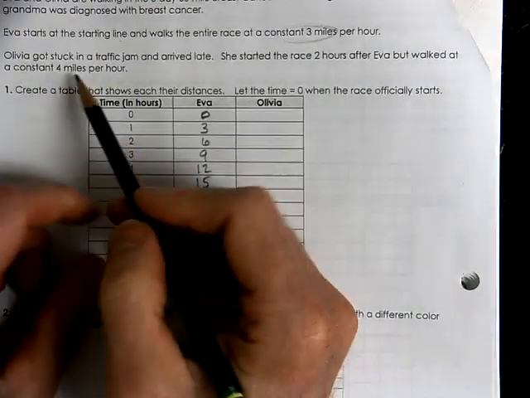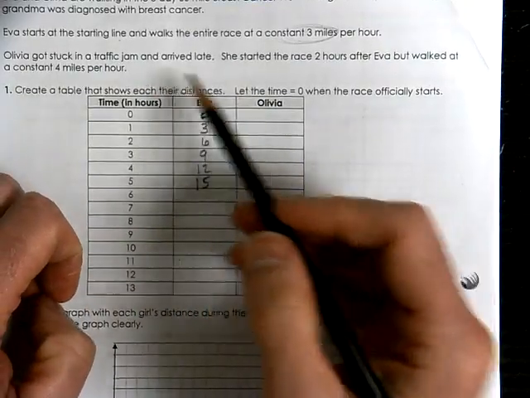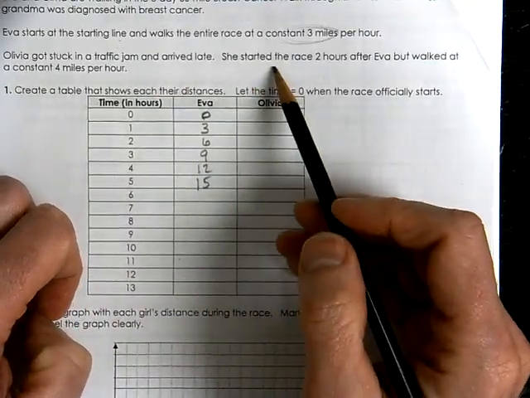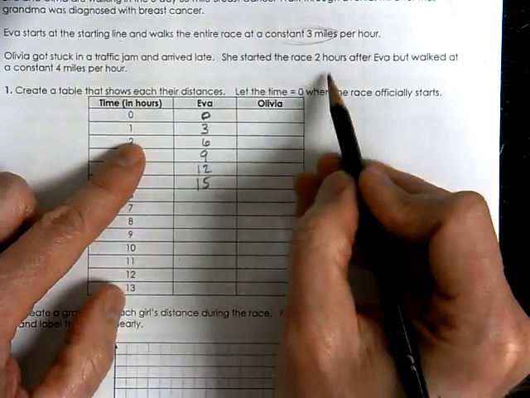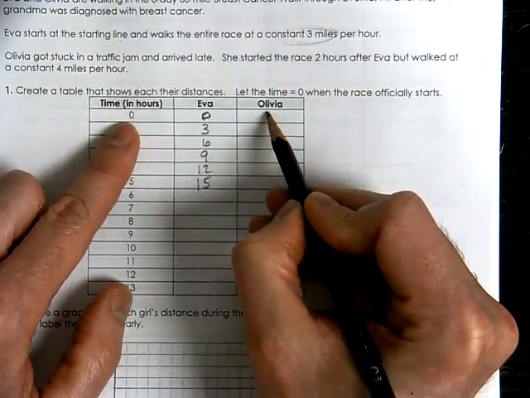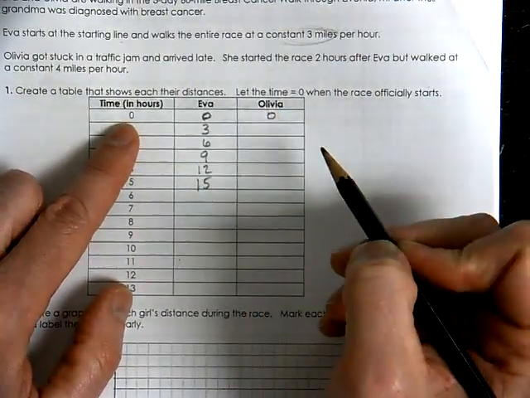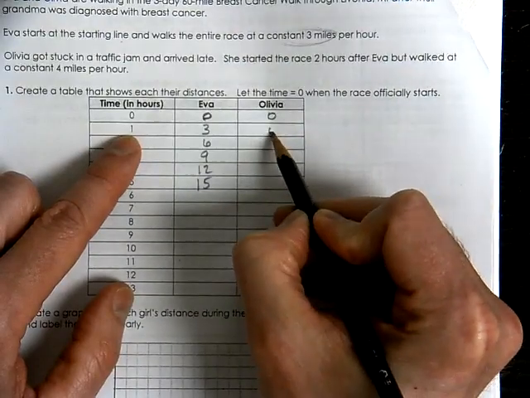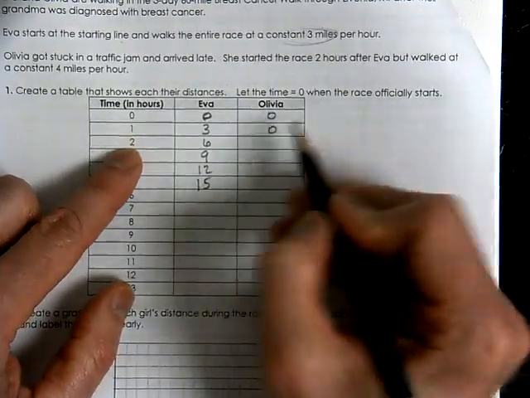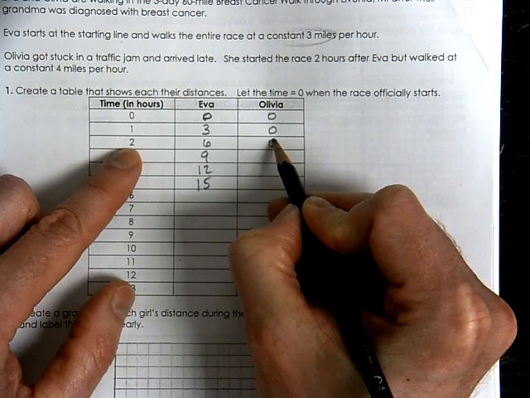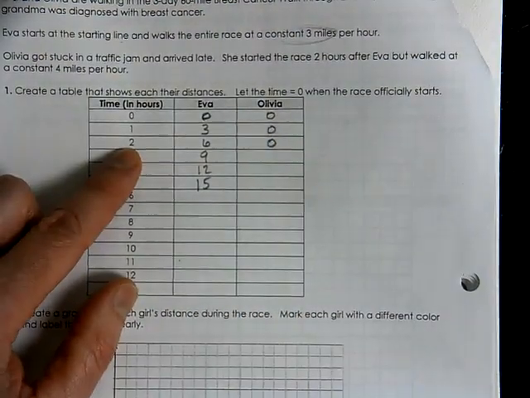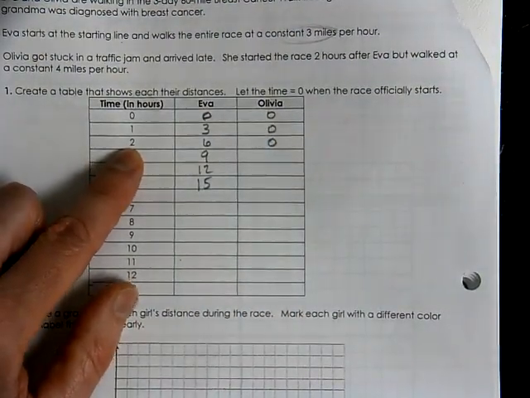Olivia, she gets stuck in traffic before the race. She starts 2 hours late, so she's not going to start at the beginning. She's going to accomplish 0 miles at the 2 hour marker.